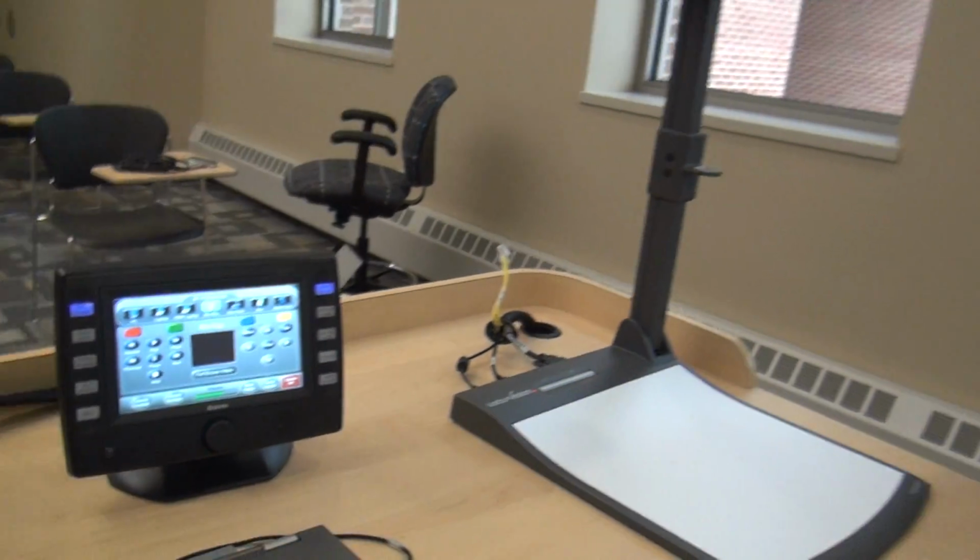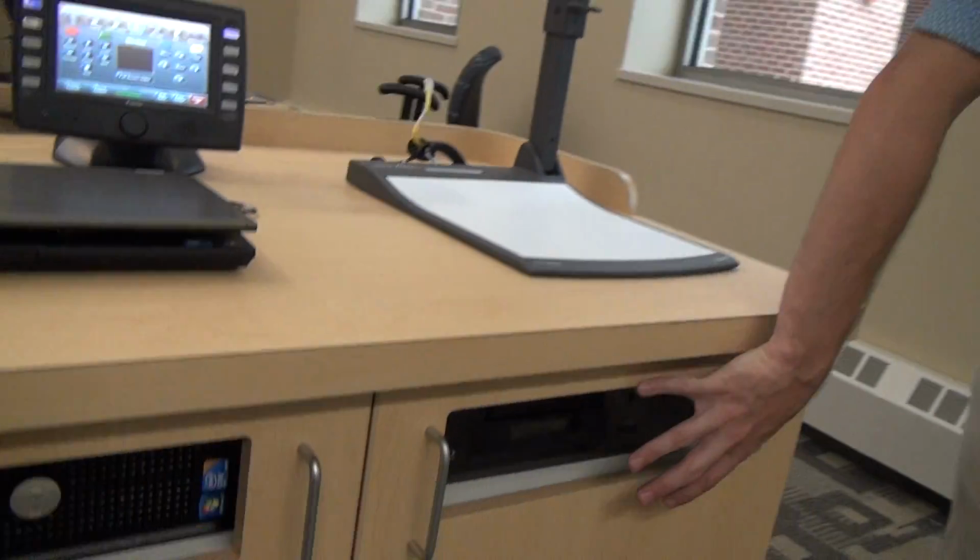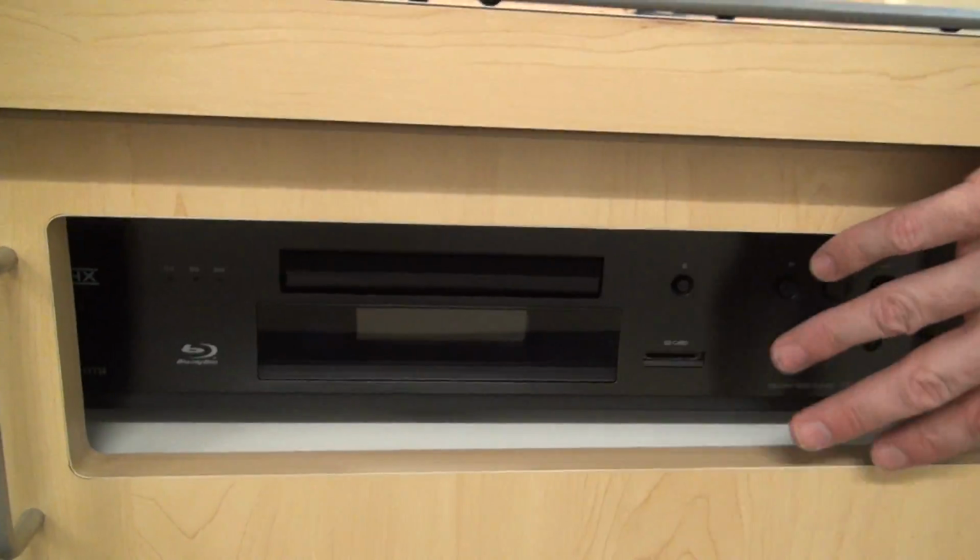The Blu-ray is located on the right-hand side of the teacher station, right underneath the document camera here. You can use the front panel controls as well. And I'll also give a quick note that you can use regular DVDs and CDs in the Blu-ray player. It doesn't have to be a Blu-ray disc to play in there. It's also a good time to mention the volume.